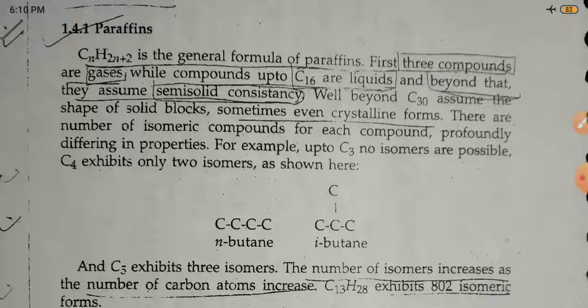There are a number of isomeric compounds for each, differing in properties.